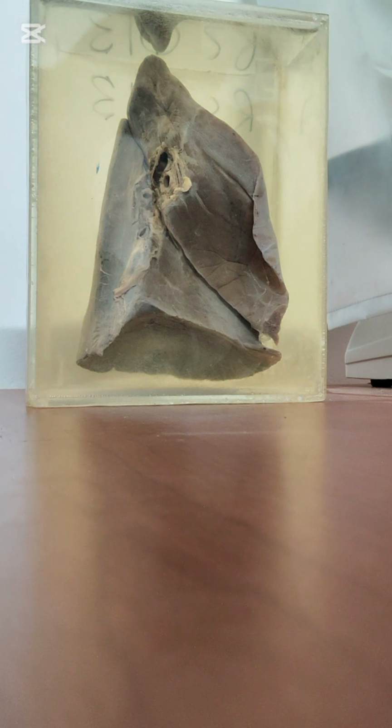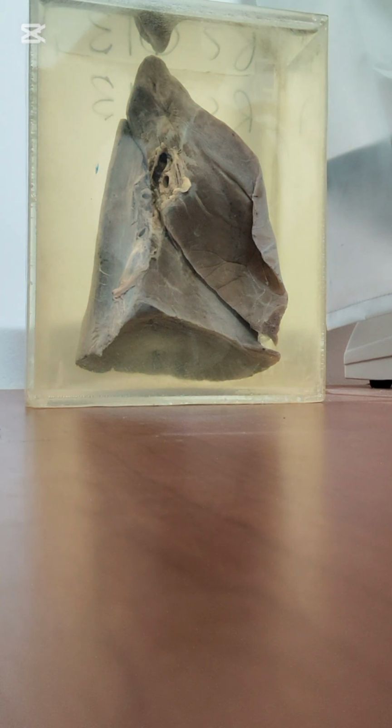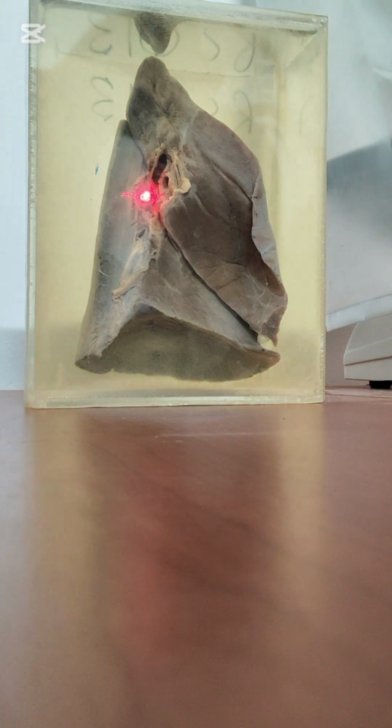So we go accordingly and look at these structures. You have here the superior pulmonary vein, and then you also have the inferior pulmonary vein. Because we are dealing with the left lung, we call that the left superior pulmonary vein and the left inferior pulmonary vein. Then you can also see this large hollow structure here. That is the pulmonary artery. Then you have the left main bronchus there.